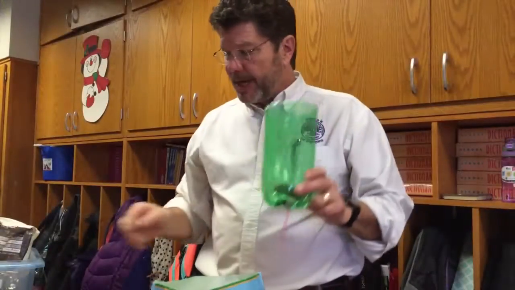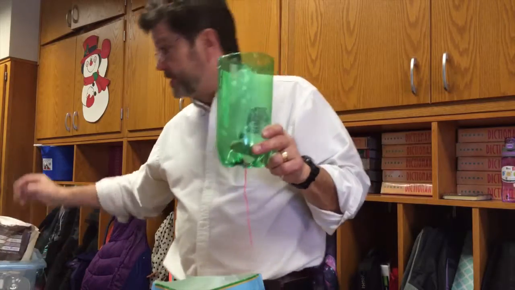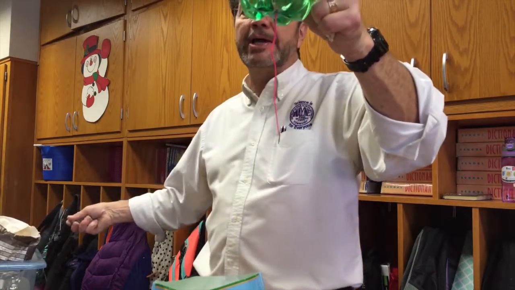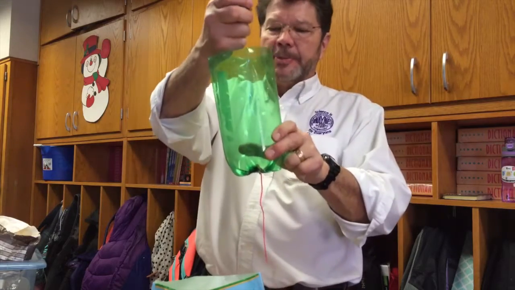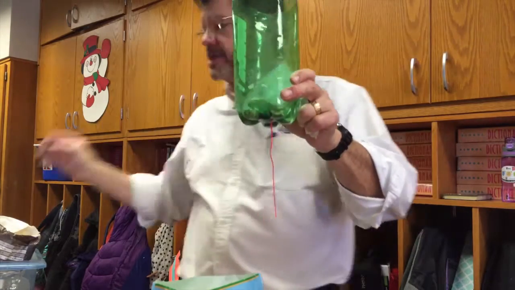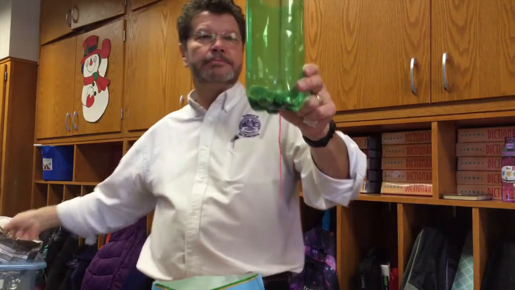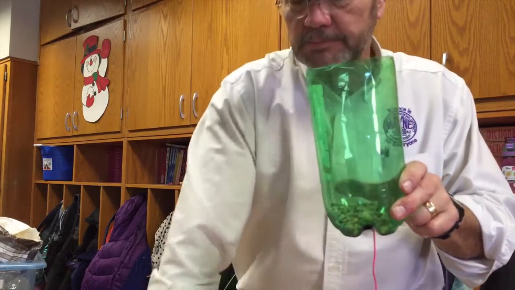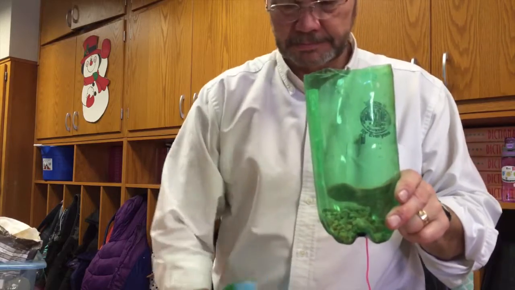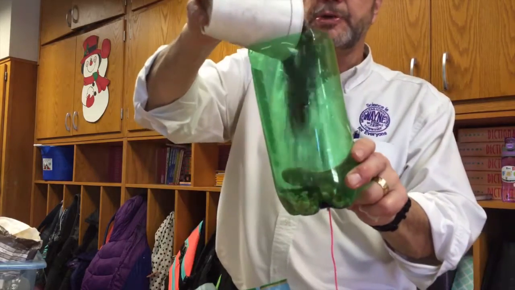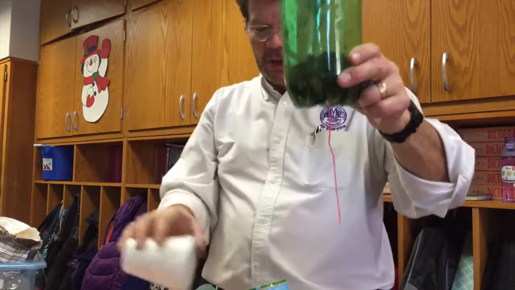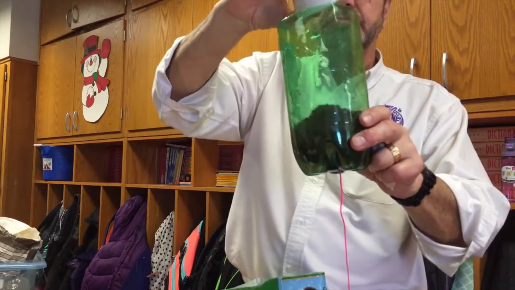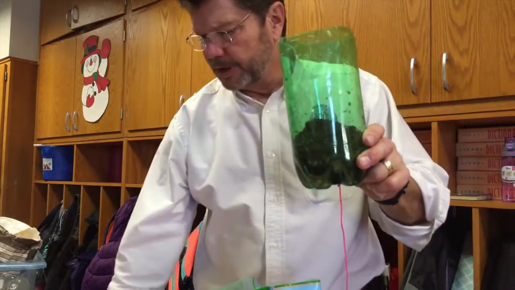Okay, so the next step is we have to get our Terra formed. So you see here in my Terra, I have the wick. I'm going to put a little bit of gravel. This acts like bedrock. Are you listening? And then we're going to put some soil. So we're making a model of the earth. So I have the soil and the bedrock. And then we're going to plant some seeds.